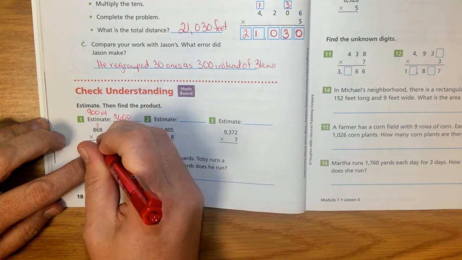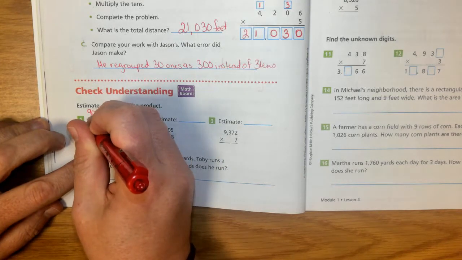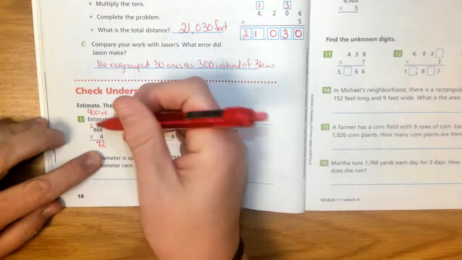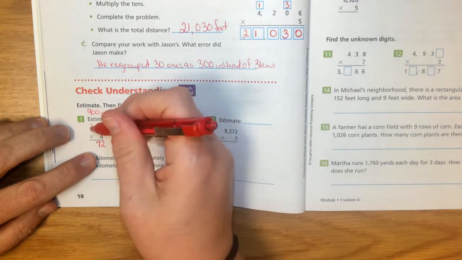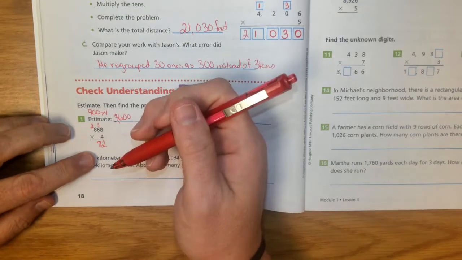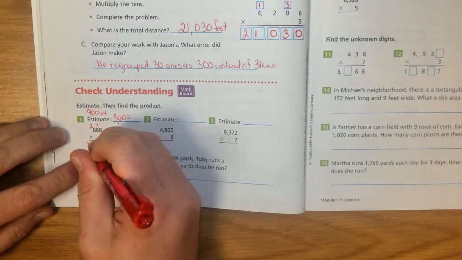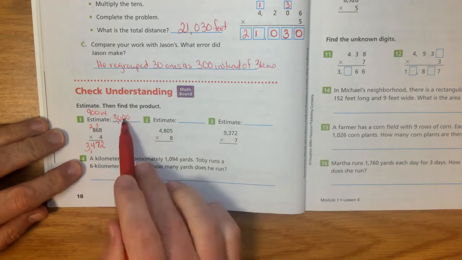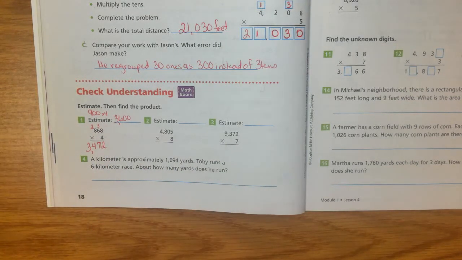So I have 27 tens. So I keep my 7 tens, and 20 tens is the same as 2 hundreds. 8 times 4, we already determined that. That's 32, but I have to add in my 2 hundreds. 32 plus 2 hundreds is 34. So 3,472. Is our answer reasonable? Yes, very reasonable.